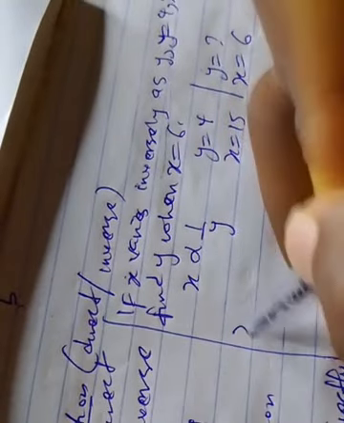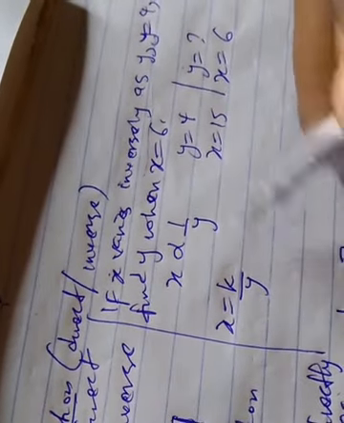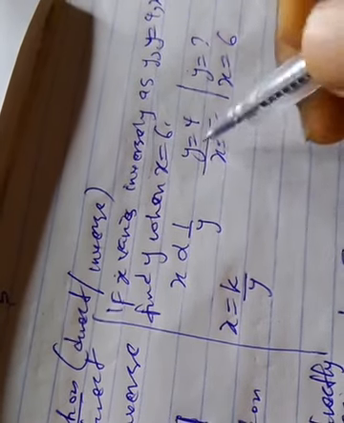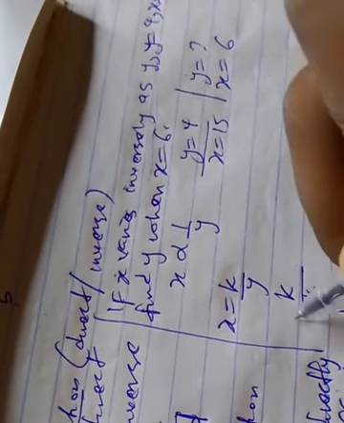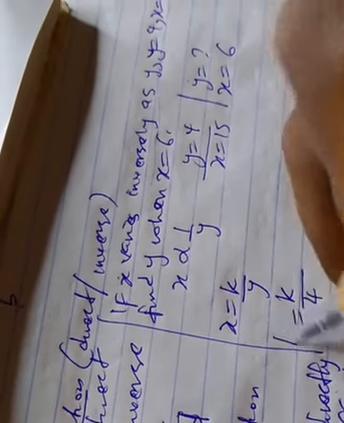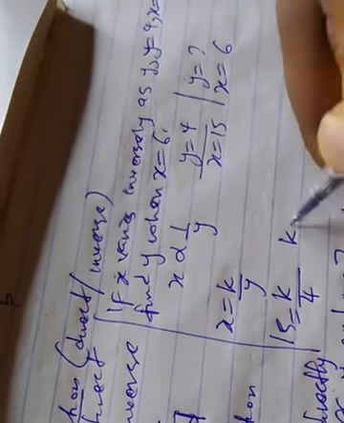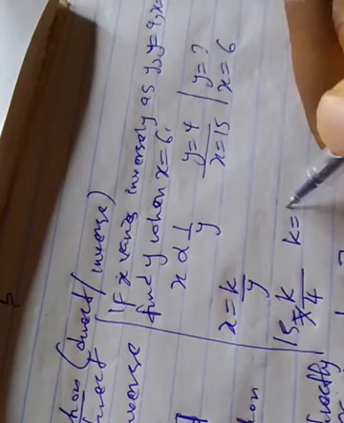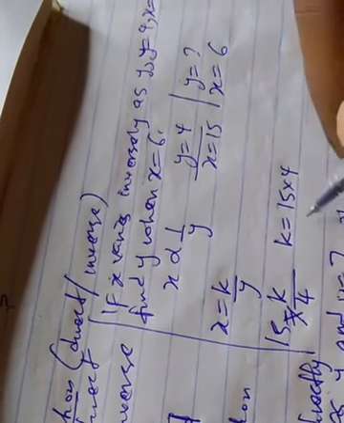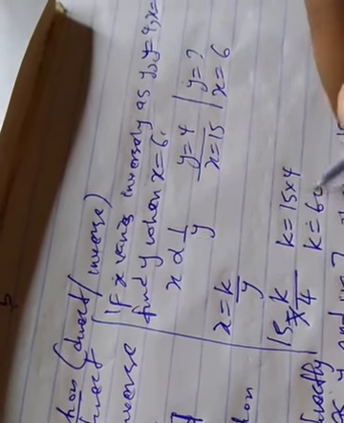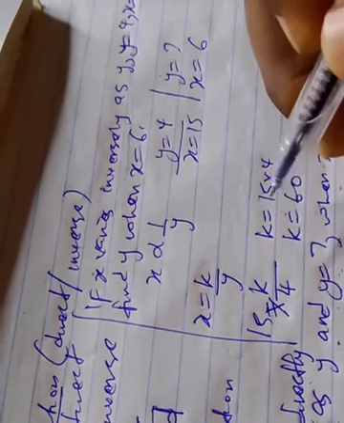So to open this up, you write x is equal to k over y. Now if x equal to k over y, you come here and put this. You have y is 4, and you have k here. Then here you have x is 15. So you now have that k is equal to, you cross multiply here, 15 times 4. And 15 times 4 will give you 60. So from here you can see k is 60.